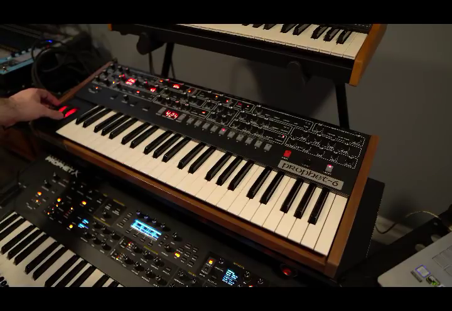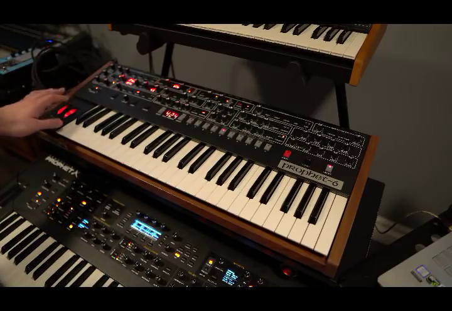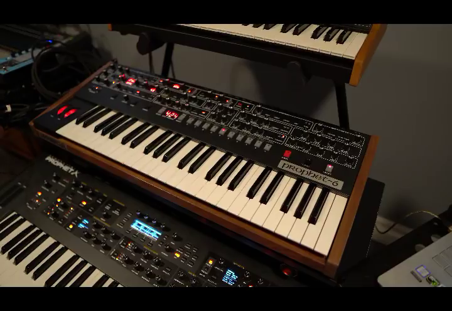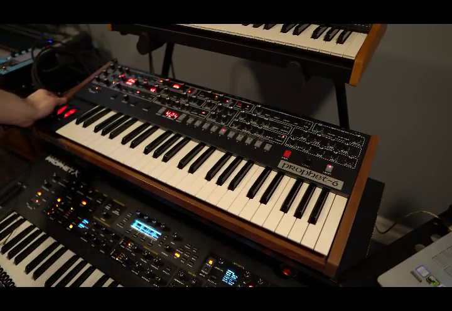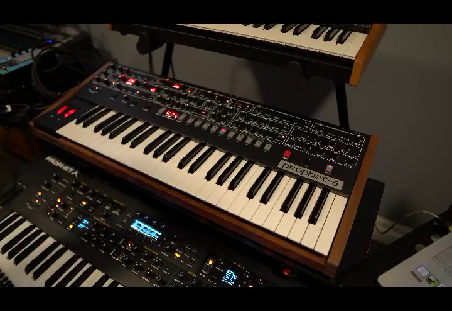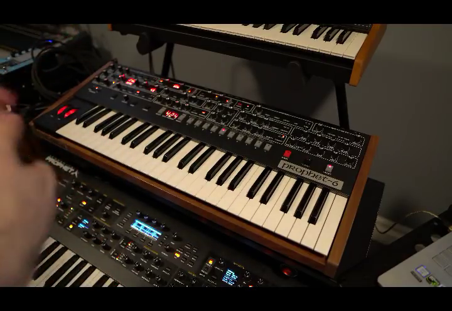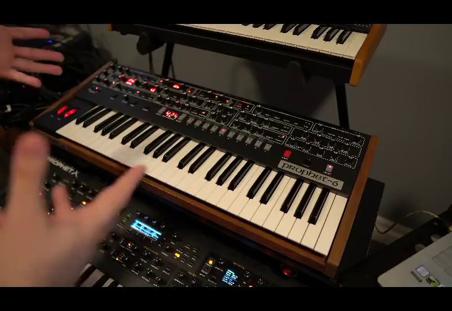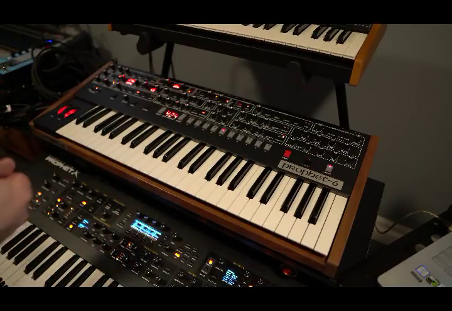Wow, really nice. Put some pulse width modulation via the mod wheel. It's all very subtle. Like the Prophet 5 patches were sometimes very, very subtle because originally it was meant to emulate other instruments, whether it's a piano, an organ, brass. It wasn't really meant to do sci-fi sounds or anything like that.